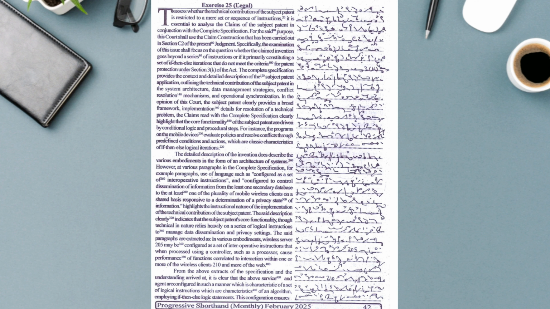The said description clearly indicates that the subject patent's core functionality, though technical in nature, relies heavily on a series of logical instructions to manage data dissemination and privacy settings. The said paragraphs are extracted as follows in various embodiments.